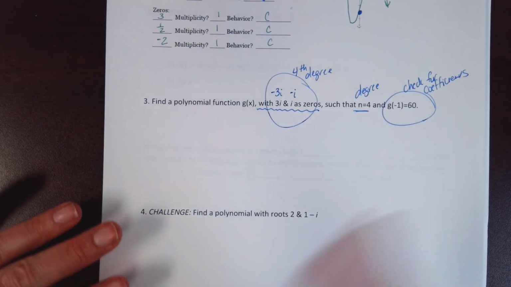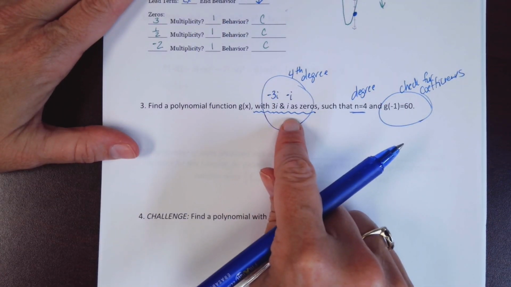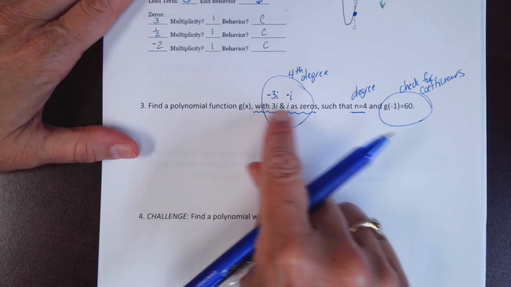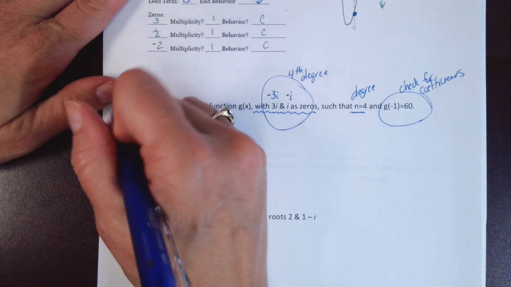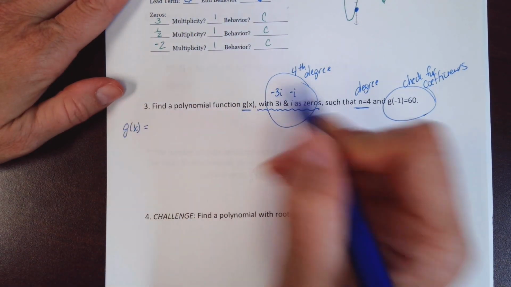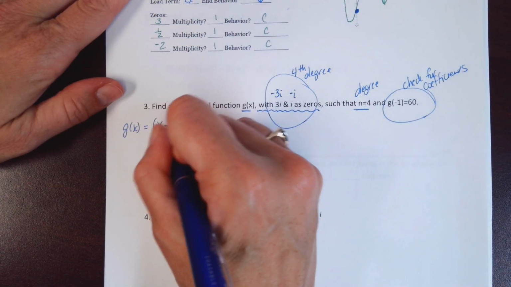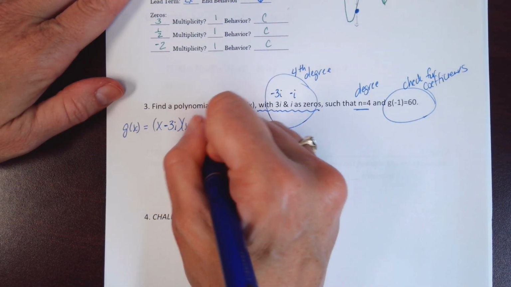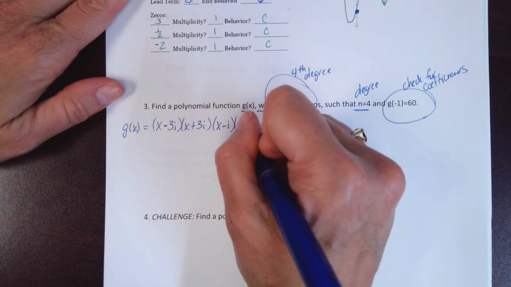So we added a little layer of information. We're going to start with this. Our 4th degree, we have 2 separate imaginary roots, so they will each have a conjugate pair. All right, function is g of x. I have 4 roots, which means I have 4 factors. They're imaginary, so they are conjugate pairs.